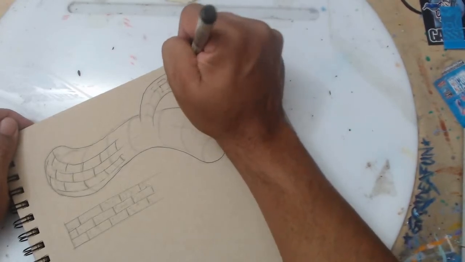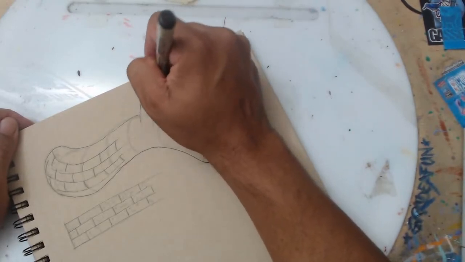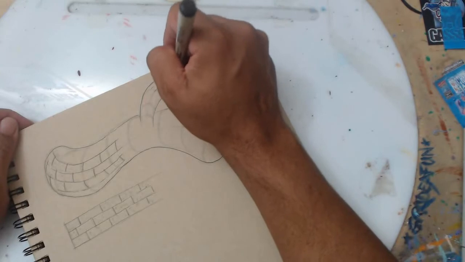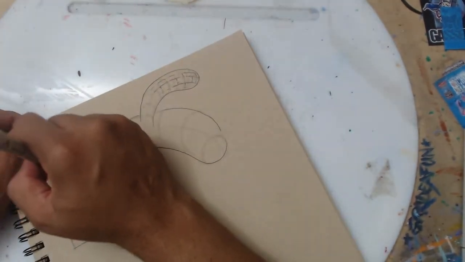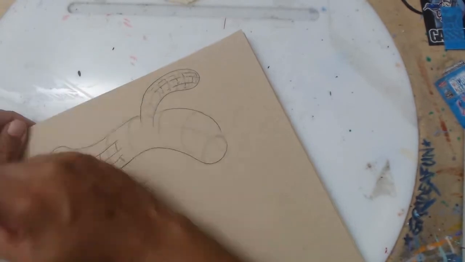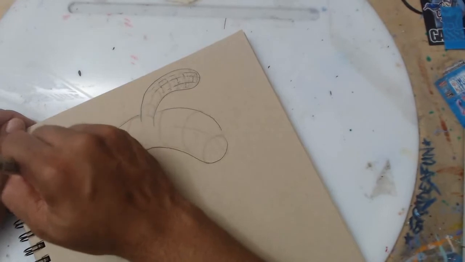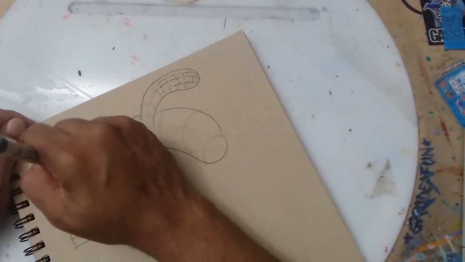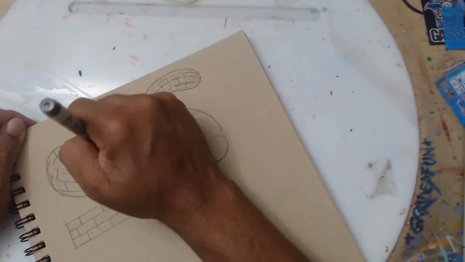So we'll hit some stipples. What you don't want to do is stipple with the flick of your wrist. You're just going up and down, and you're trying as much as possible to keep that pretty consistent.